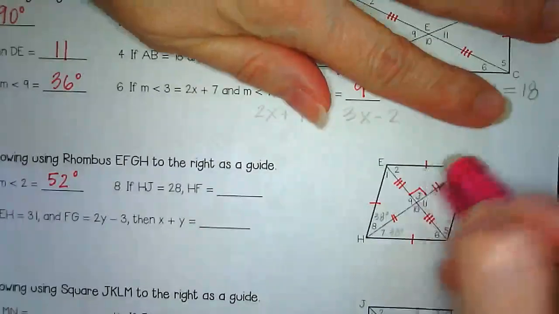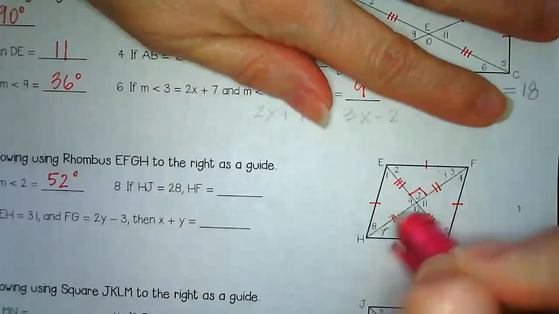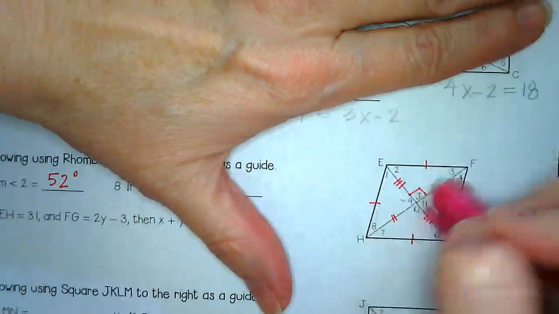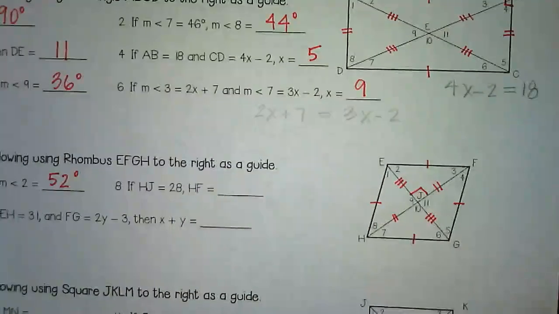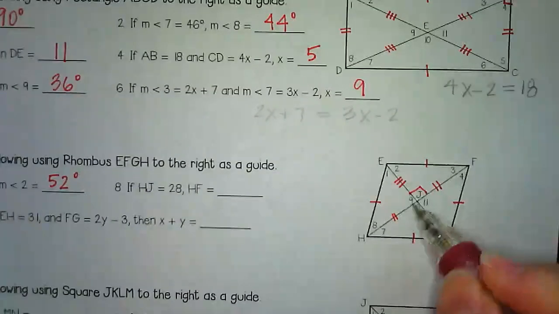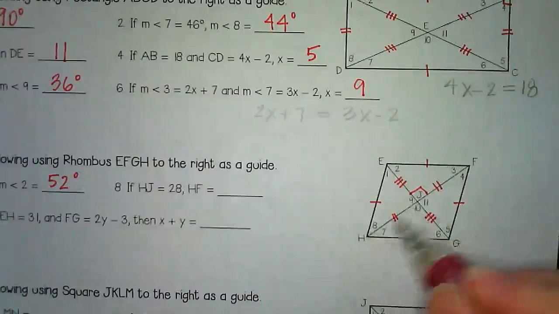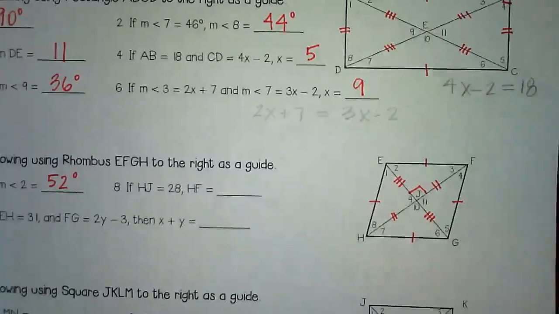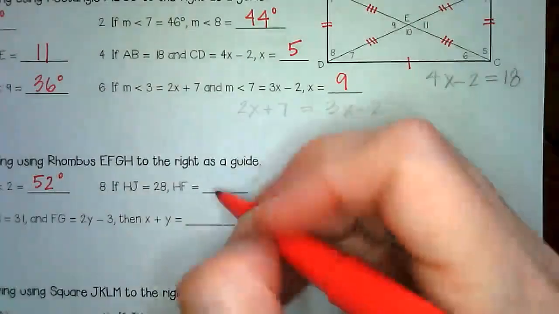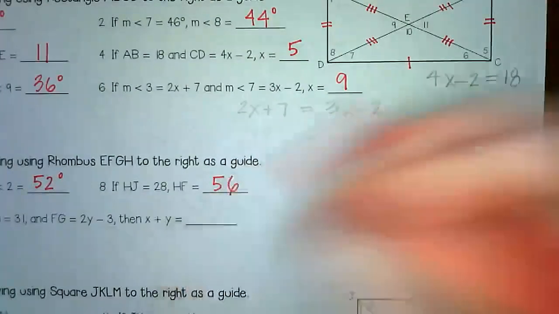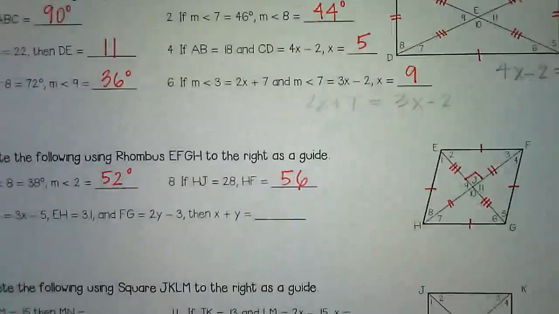HJ is 28, so I need to figure out what HF is. All right, well, if HJ is 28, then HF is going to be 28 times 2, which is 56. So that's 56. All right.